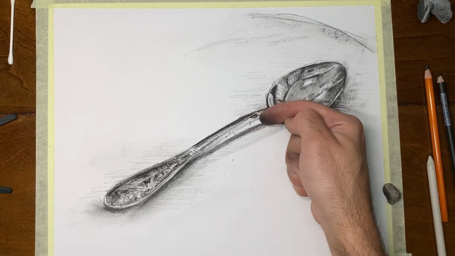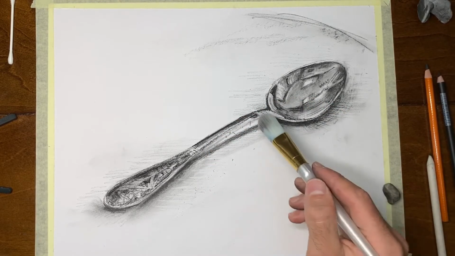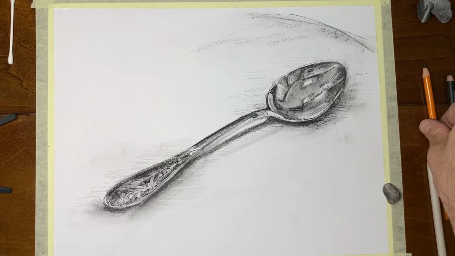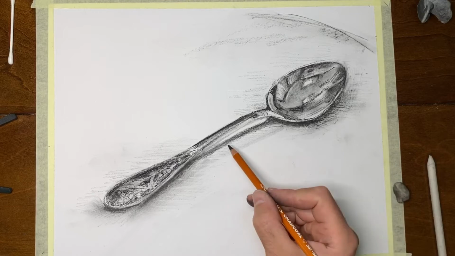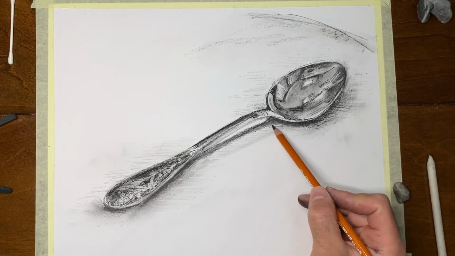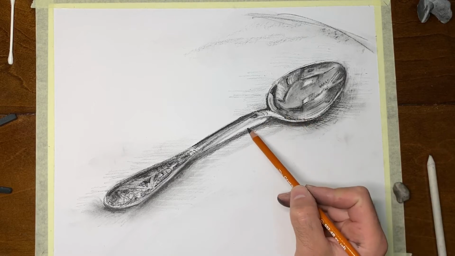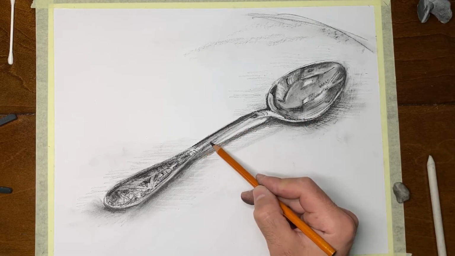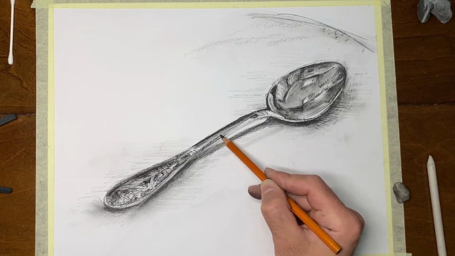So there's some light coming through behind the thin part of the handle of the spoon, which means that this is the casted shadow on the surface, and then light, and then goes back, for me, goes back to the darker edge here.